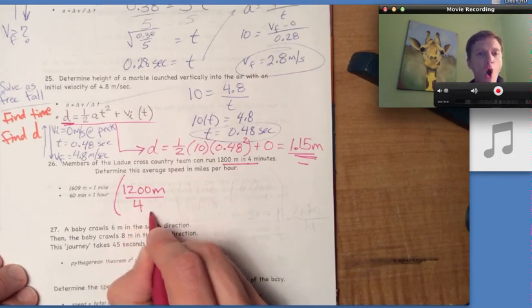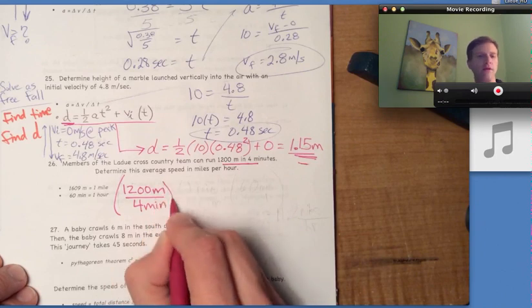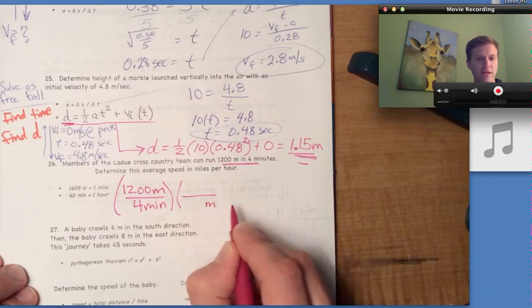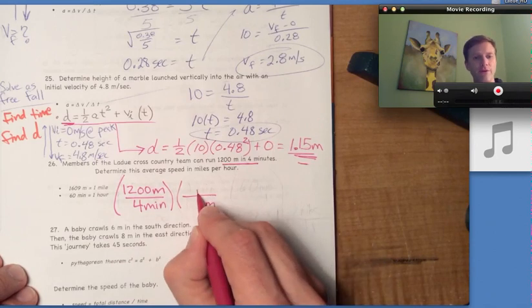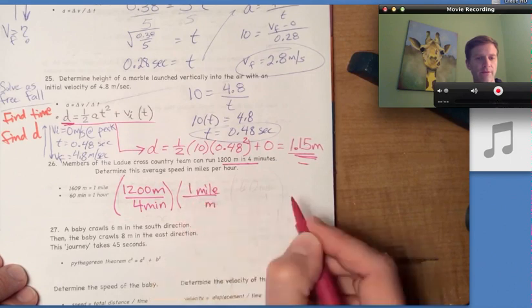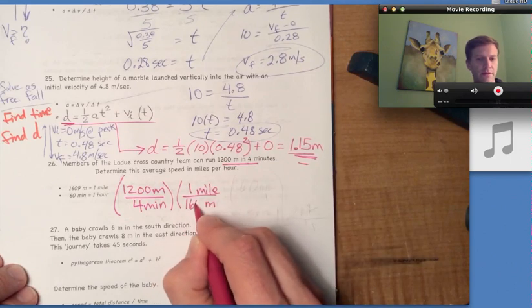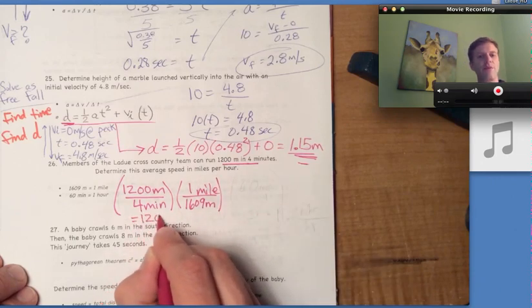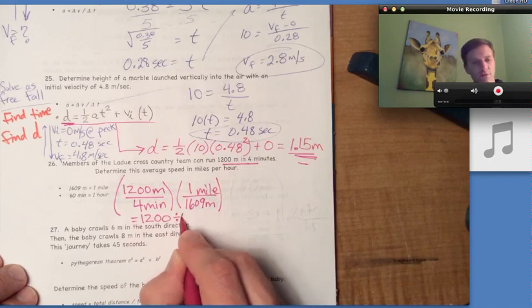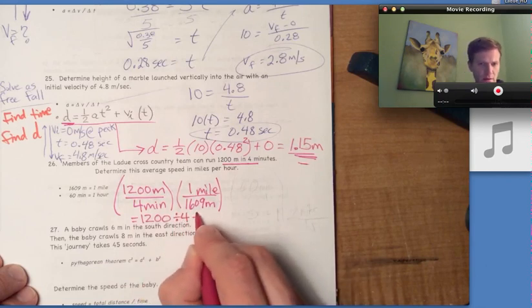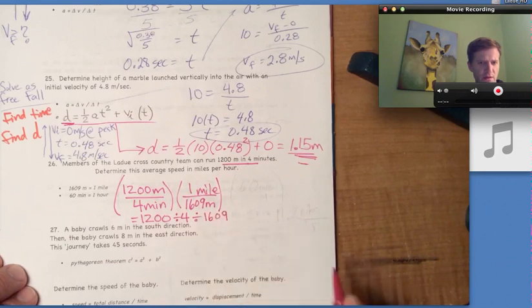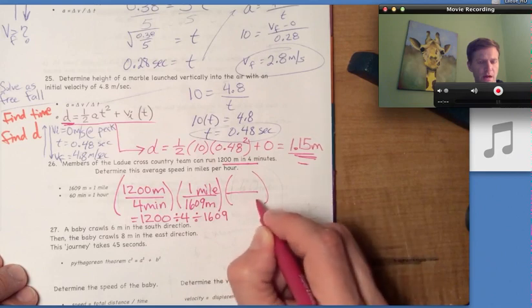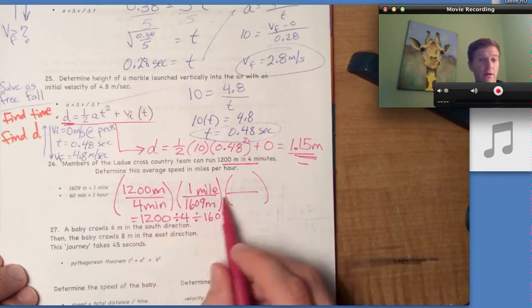Overall average. Now, obviously, no one's running for 4 minutes at the exact same speed the whole time. But on average, they're going to go 1,200 in 4 minutes. We've done these. It's just a different way maybe to think about the conversion. And be careful. Sometimes we get so worried memorizing. It's minutes. So what do I got? 1,200 over 4. And then over 1609 again. That would be miles per minute.